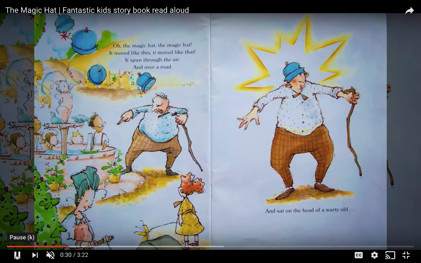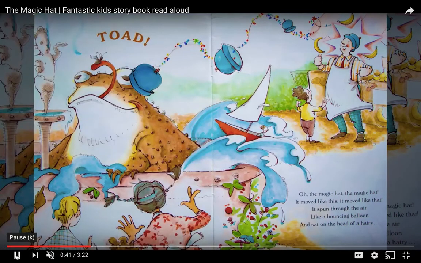Oh, the magic hat, the magic hat. It moved like this, it moved like that. It spun through the air and over a road, and sat on the head of a warty old toad.